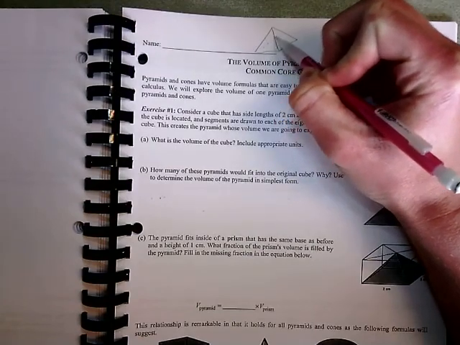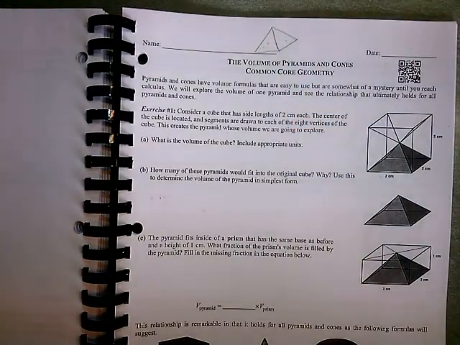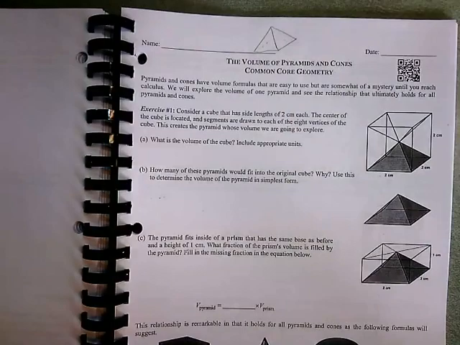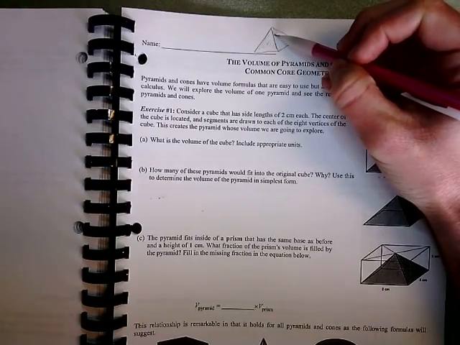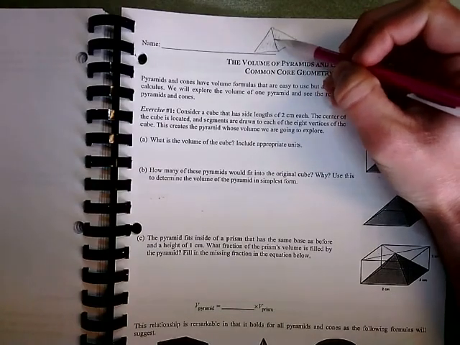You guys might know the pyramid in Egypt. That's a pyramid because all of the faces are triangles. It has a triangle here, a triangle here, a triangle in the back, and a triangle on the side.